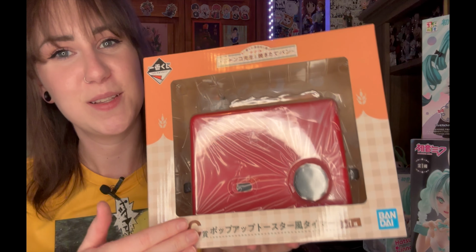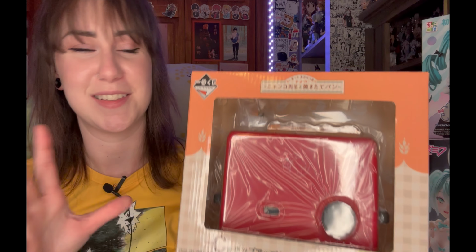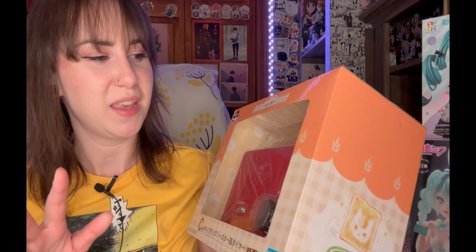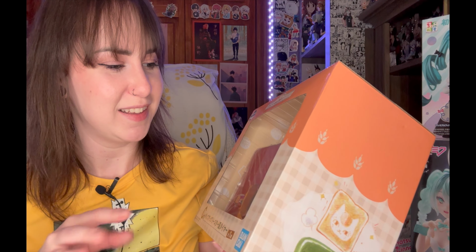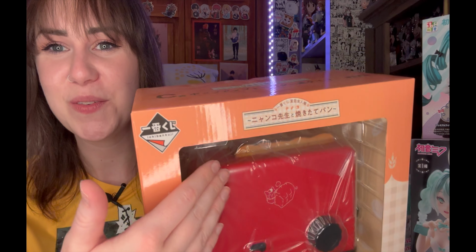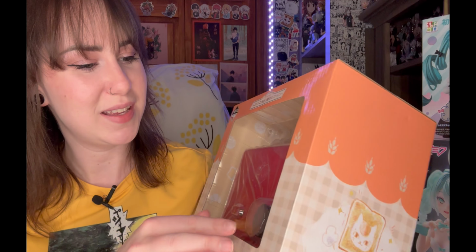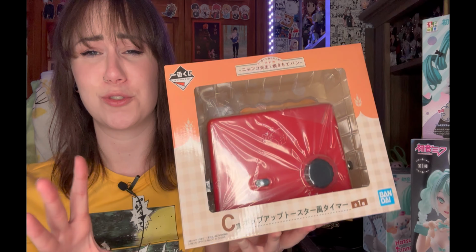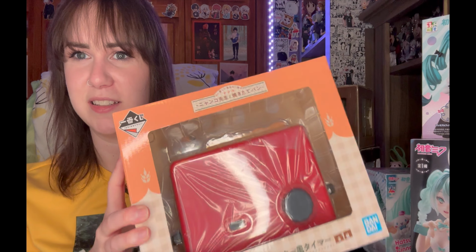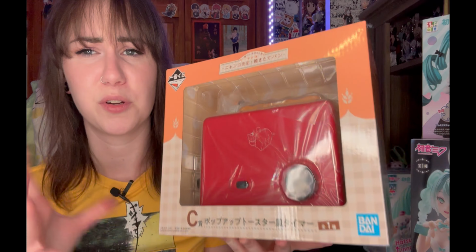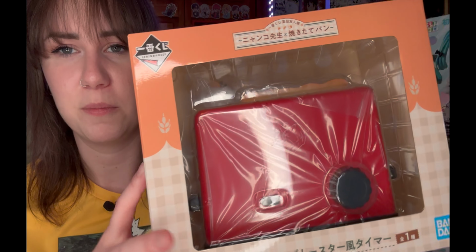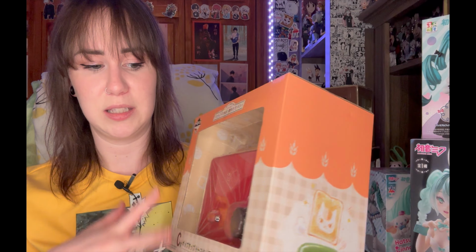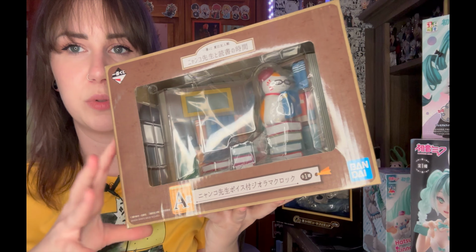Then I got a C prize one, which I love. This is such an interesting concept to me. It's a little Nako Sensei with toast. There's a little toast right here, and then a little design, but he's just chilling back there, and I thought that was so cute. It's actually decently weighted, and I think I got this for around $20-ish, so in my opinion not too bad because I didn't see this one floating around too much. This is one that I got in a bundle.